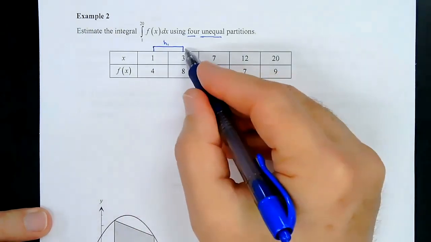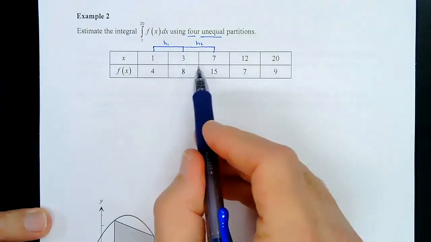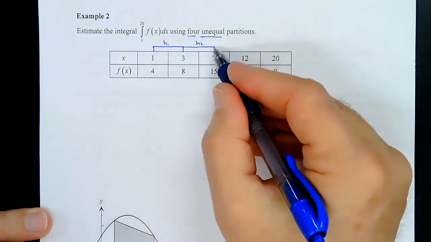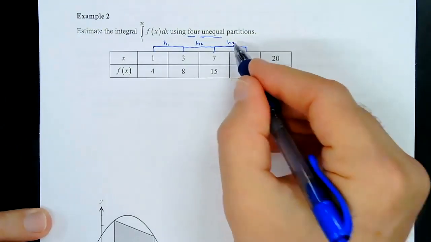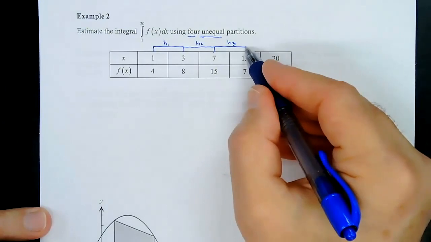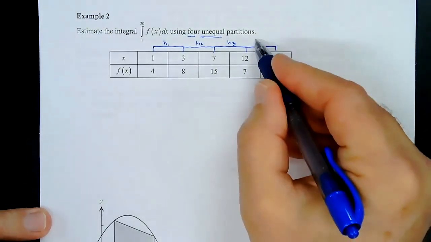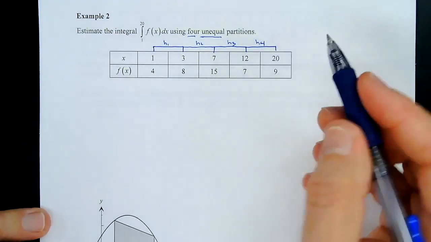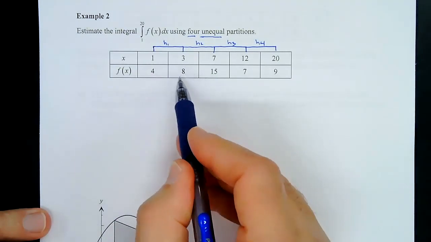All right. And then from 3 to 4, that's going to be my second height, but that's a difference of 4. And then from 7 to 12, that's a difference. That's going to be my third height of my trapezoid. And so that's a difference of 5. And see, they're not always the same, right? And then from 12 to 20, that's going to be my last height of my trapezoid. This is going to be the left side base. This is going to be the right side base.